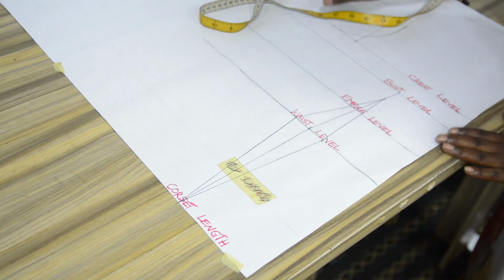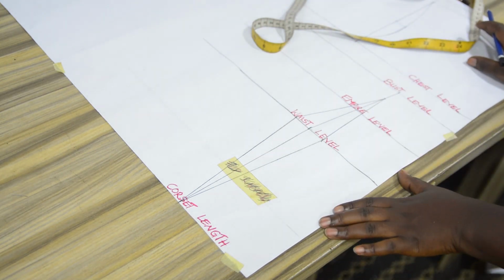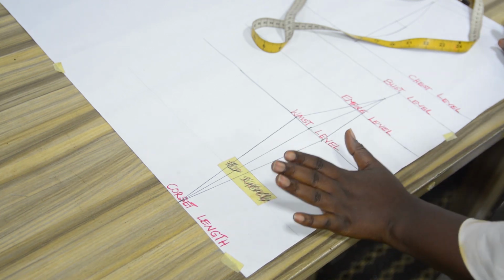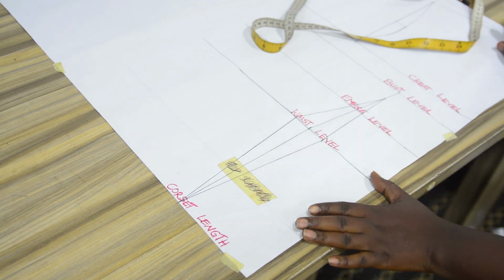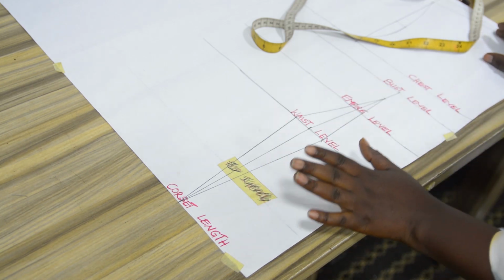When drafting a pattern for your corset, this can be achieved using different methods, but the method I'm about to show you now is the easiest method so far. With this method, you'll be able to draft your pattern for any corset design.